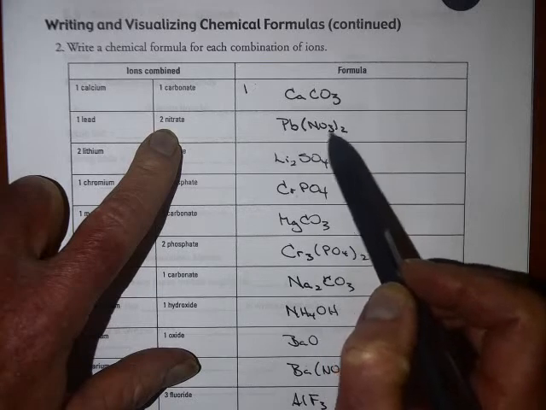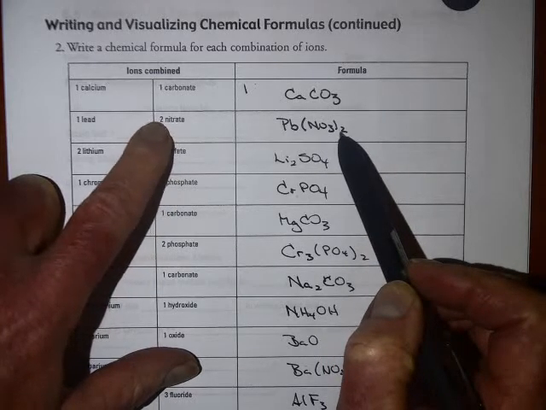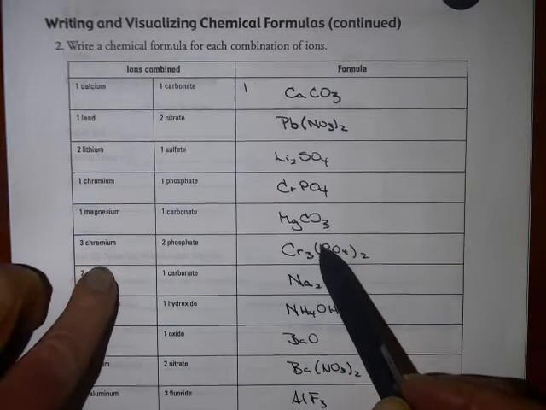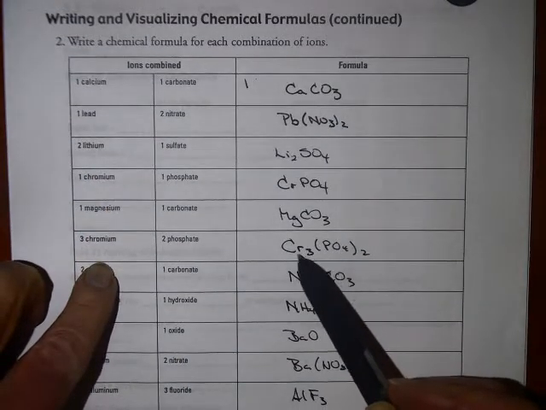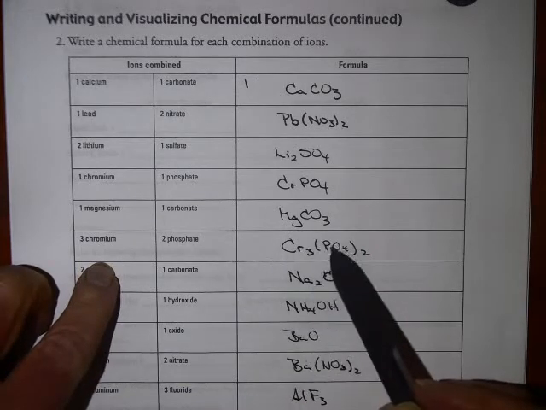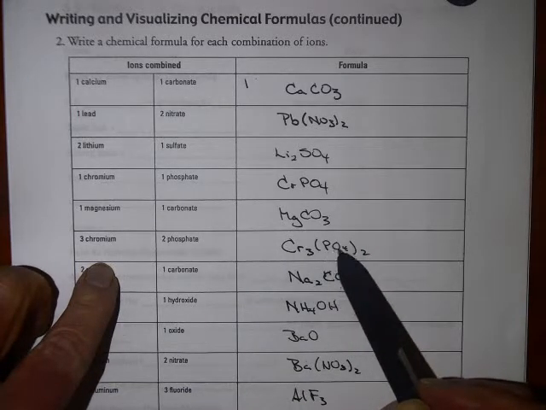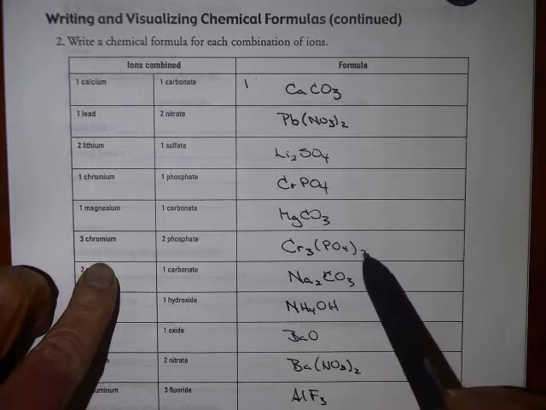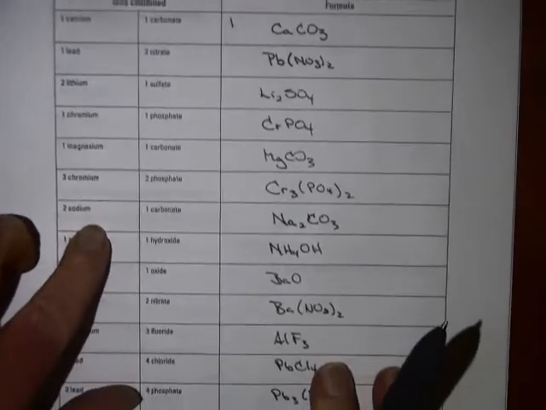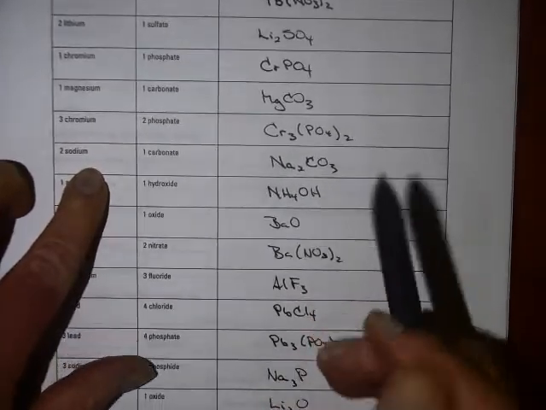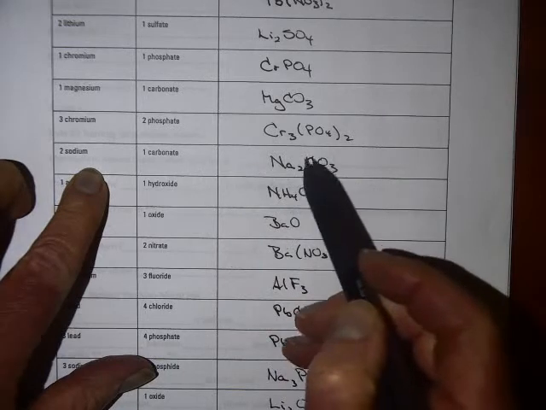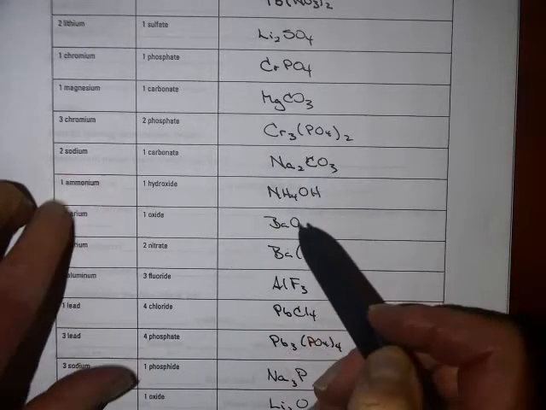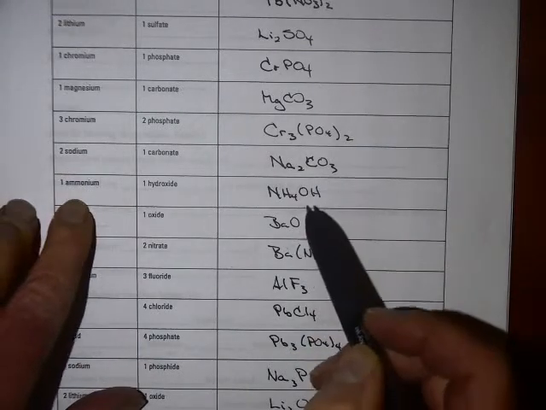For example, this one here, 1 lead and 2 nitrate. So you put the 1 lead, because a nitrate is a polyatomic ion. I have to put the brackets around it, and then put the 2 for the 2 nitrate. This one similarly, 3 chromium and 2 phosphate. So the phosphate ions are here, and I've got 2 of them, so I have to put the phosphates in brackets, 2 of those.